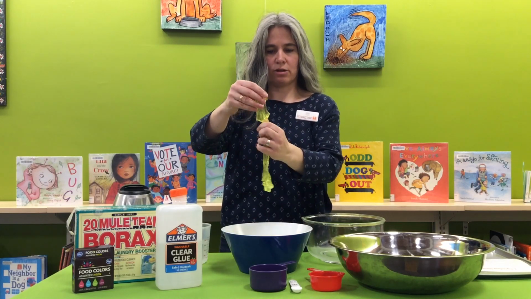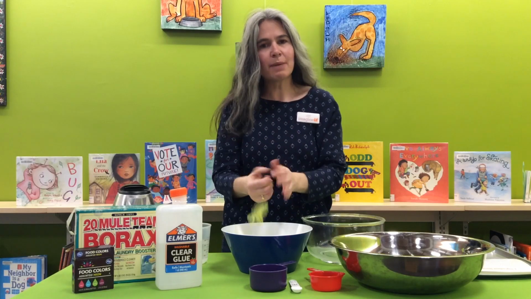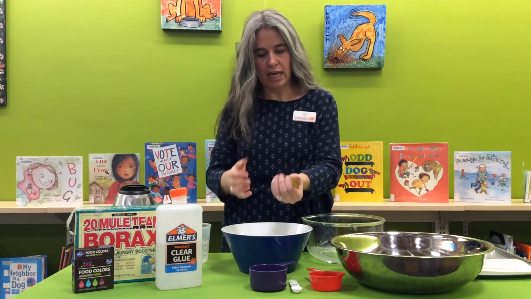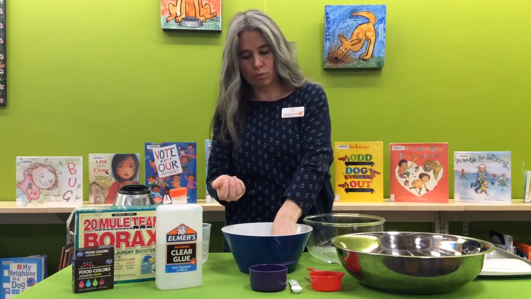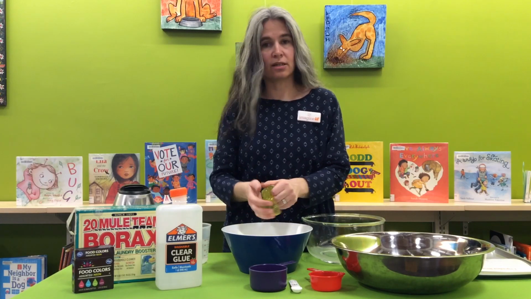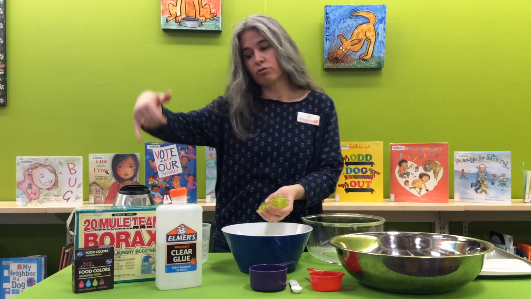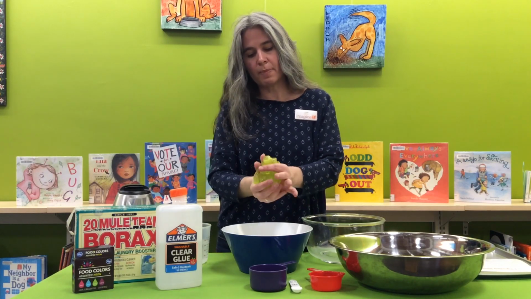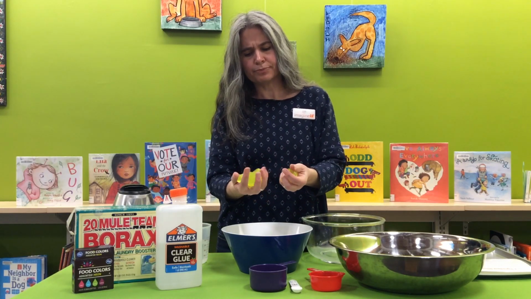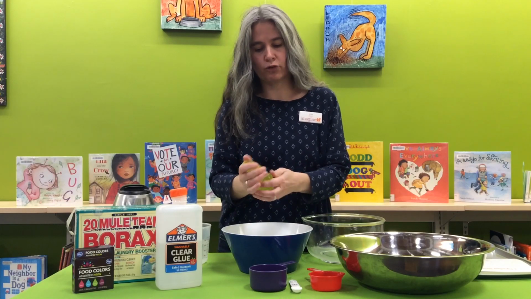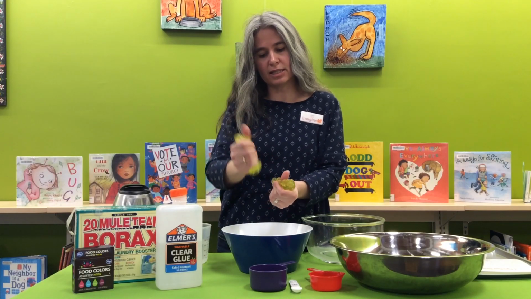This slime's been sitting around. So, slime is pretty cool. It's a little bit different. It's a chemical reaction between different kinds of molecules. Everything's made up of molecules. Here we've got some glue molecules reacting with some borate molecules, and those molecules link up in new ways to form a new substance, and that new substance is slime.